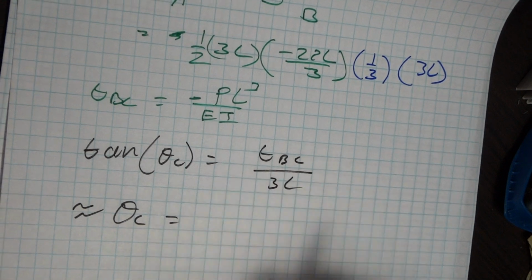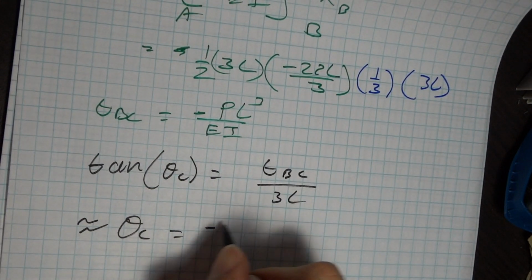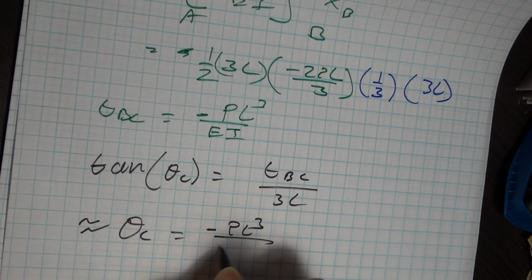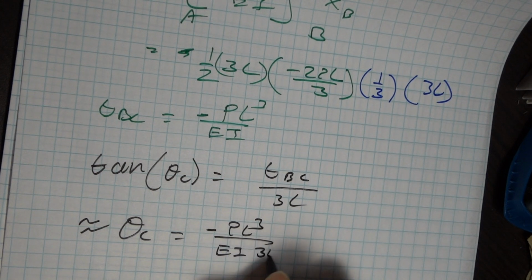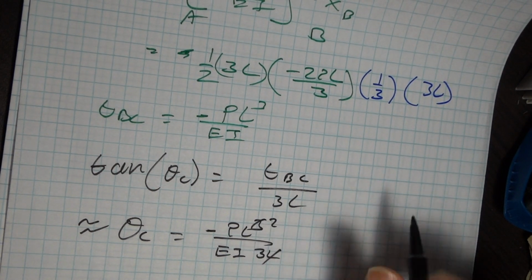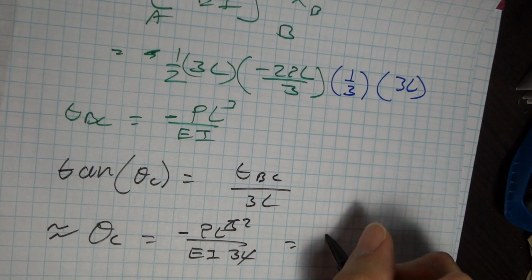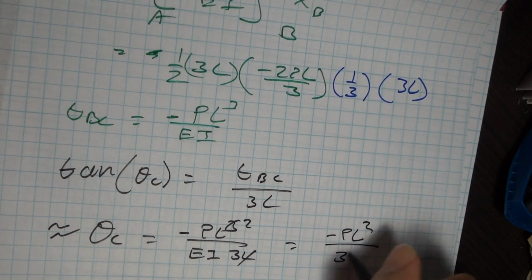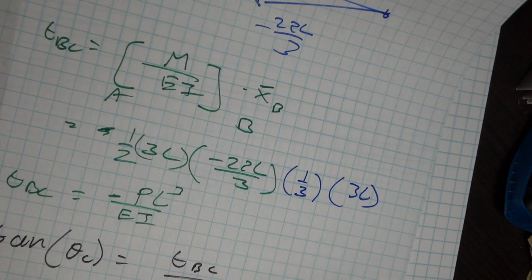Just take my word for it. And as frustrating as that may be, so this will be PL cubed on EI on 3L. The L's cancel. I get PL squared on 3EI.